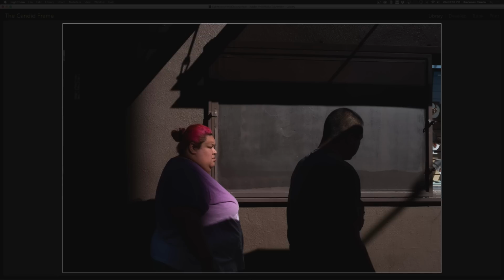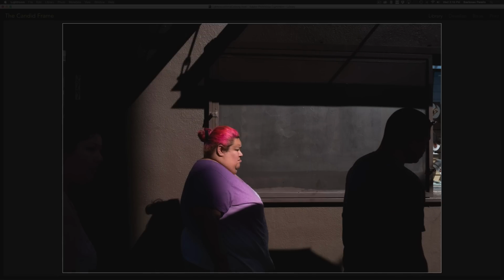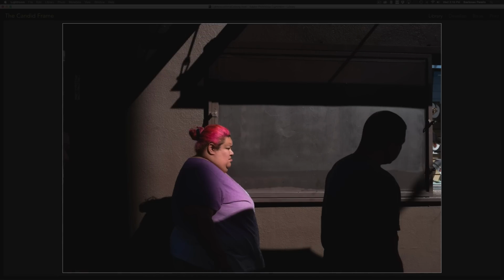And the shot that I was completely happy with ended up being this last frame here. And I think this ended up being the most interesting shot here, because not only did I get the great light on her and the color of her shirt and her hair, but I have this figure here that's basically rendered as a silhouette in the frame.